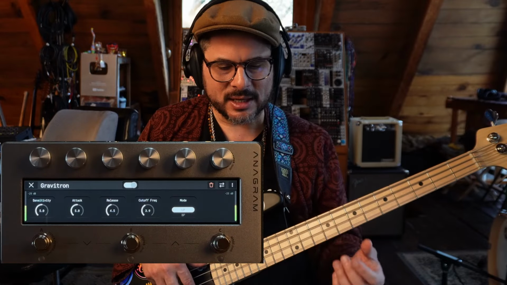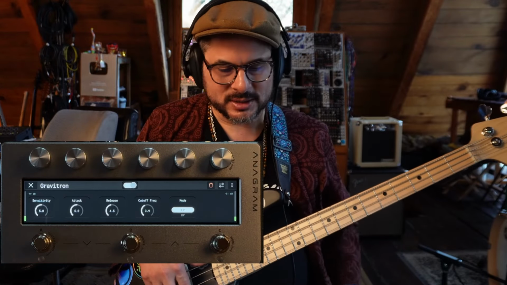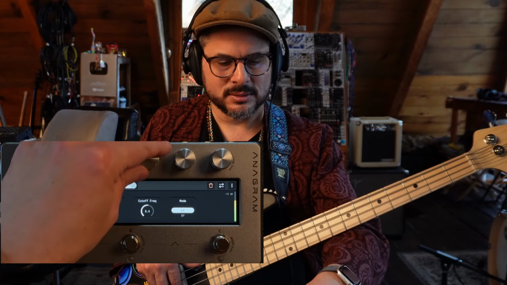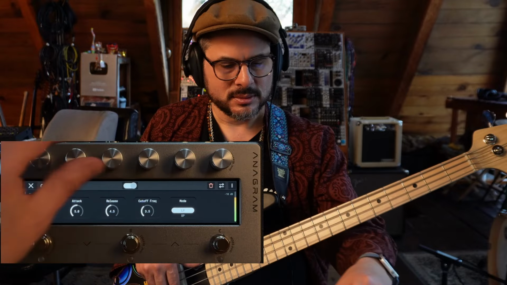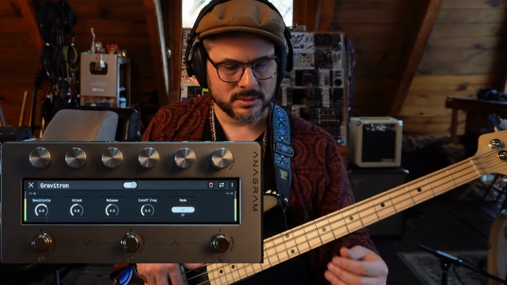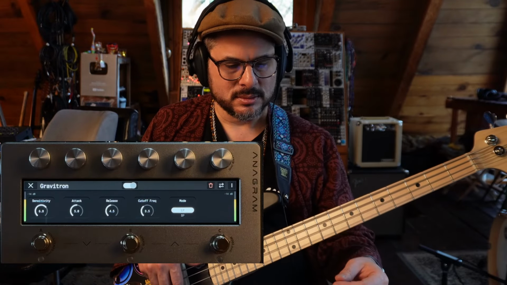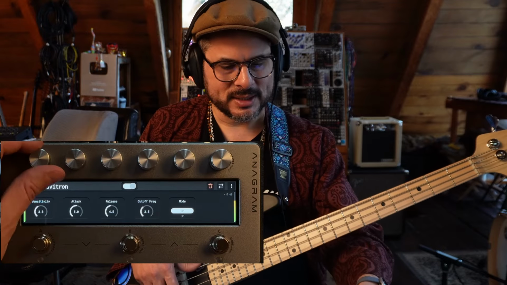Now this one doesn't have a resonance control, but it does sound like it has a bit of resonance. And we could make it more or less sensitive.